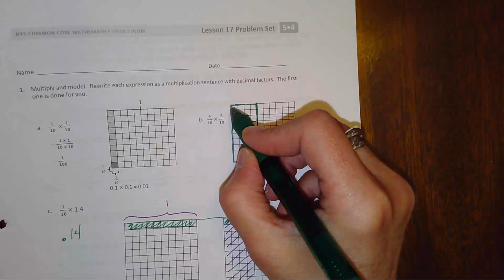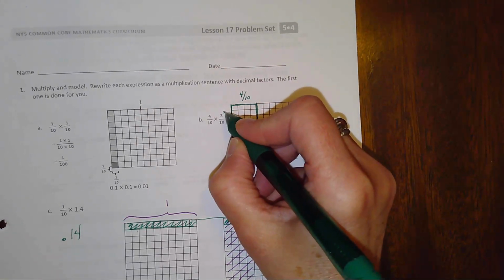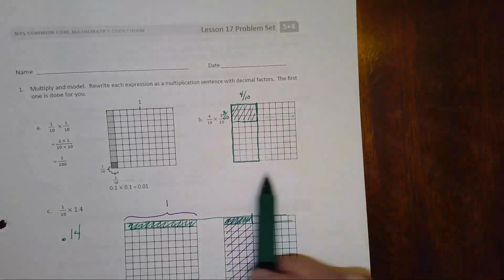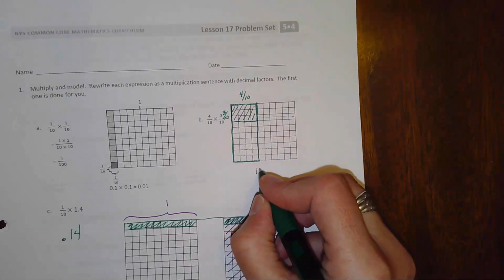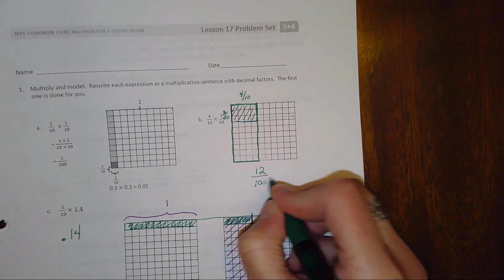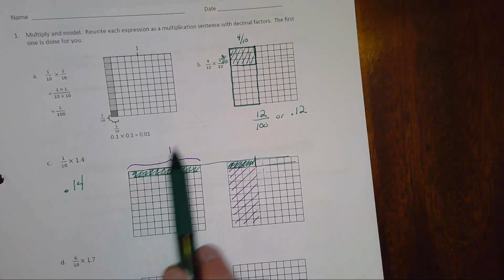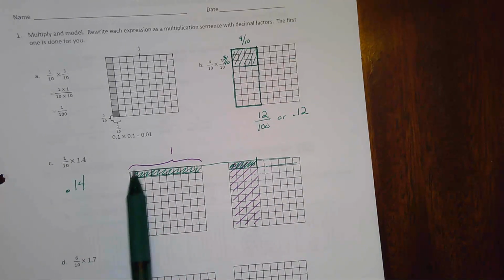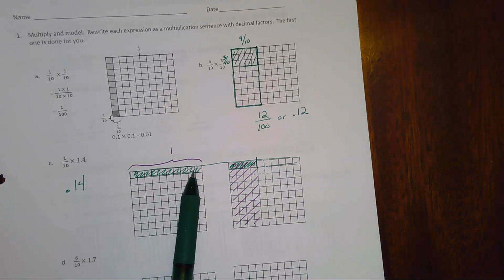It's 4/10 right here by 3/10, which would be right here. So this is the area that we're interested in. And you can see out of the whole box, which has been divided up into 100 parts, we have 12 of them, or 0.12. Same with this, like this has been divided up into, I believe I said tenths, and I really should have said hundredths. This has been divided up into hundredths, so each of these little boxes is hundredths.